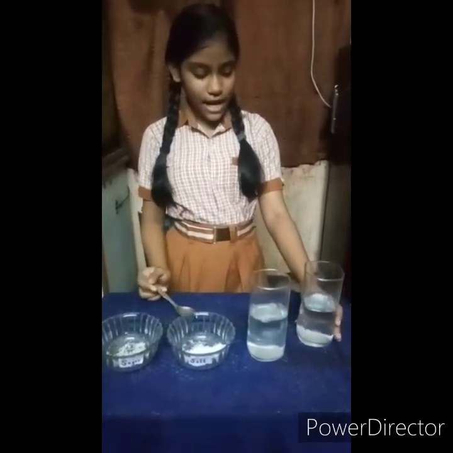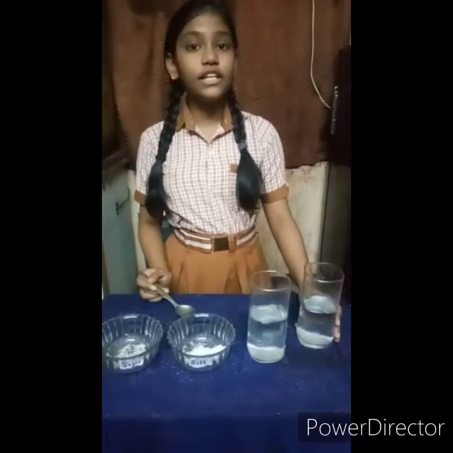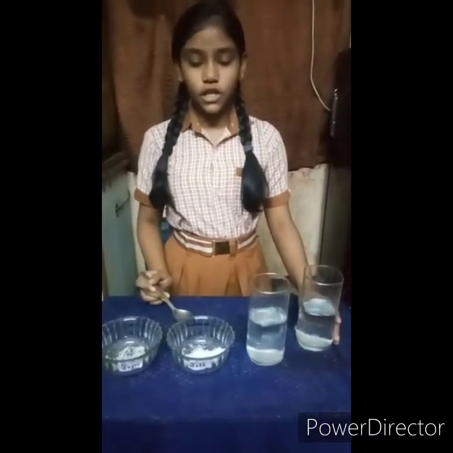Sugar takes some time, but it also gets fully dissolved in the water, which makes another solution.